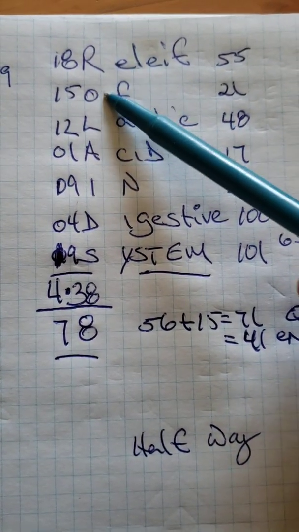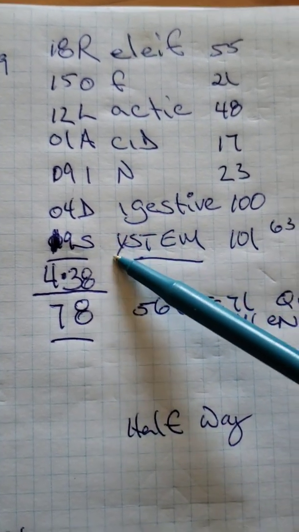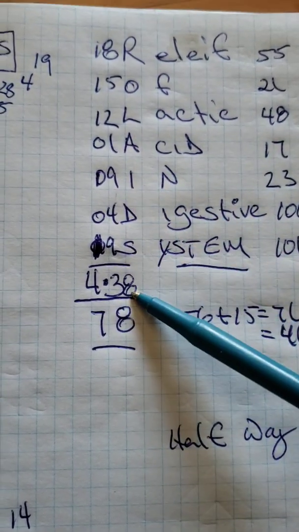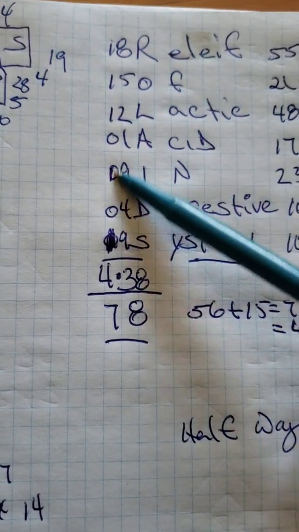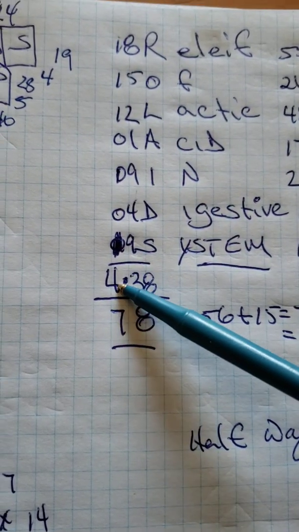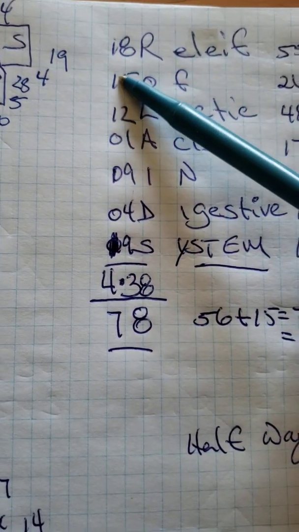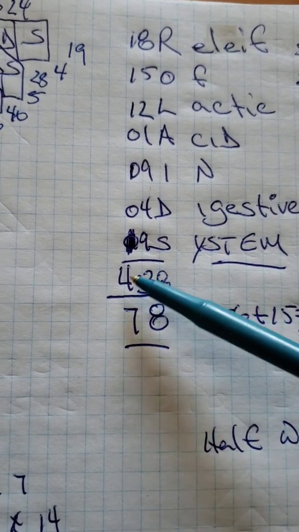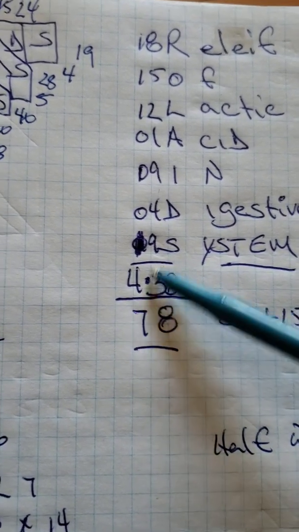Rolaids, relief of lactic acid in digestive system. Works out pretty good. Numeric value in the single digits, 38. Numeric value in the double digits in the 10 area, 4. 1, 2, 3, 4. 3 and 8, 11. 1 and 1 is 2. 4 and 2. What does 4 and 2 mean?